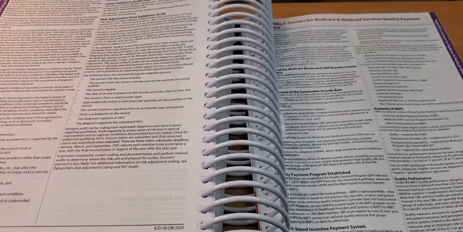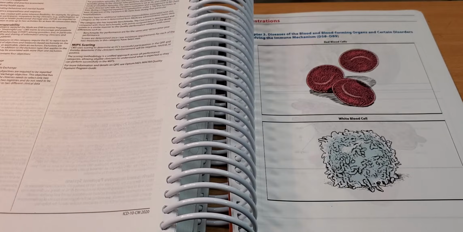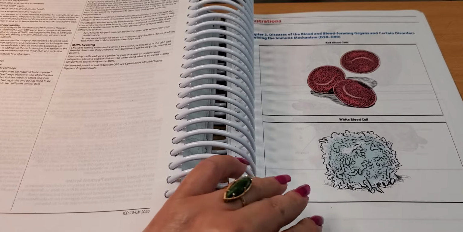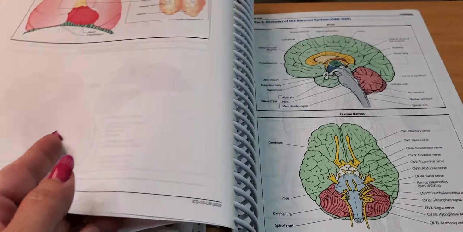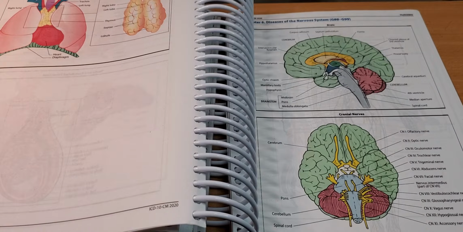Okay, and then we have our beautiful illustrations. For those of you that are getting hung up on the anatomy stuff and things like that, this section is designed to help you. So you want to look at this section back here to make sure that you are getting all the information you need. Anything that will help you is going to be written right there.